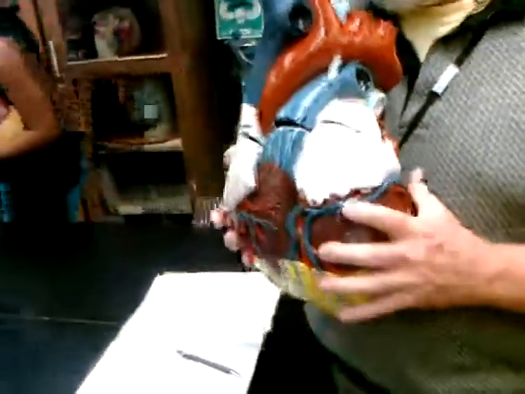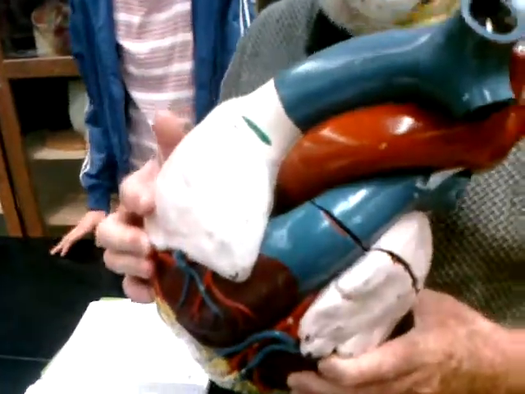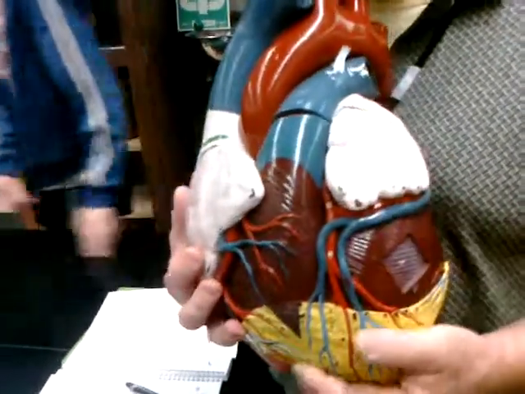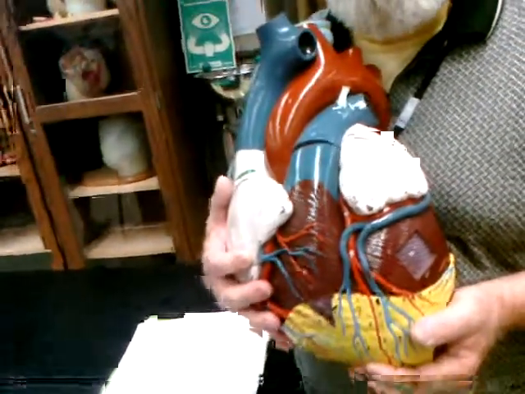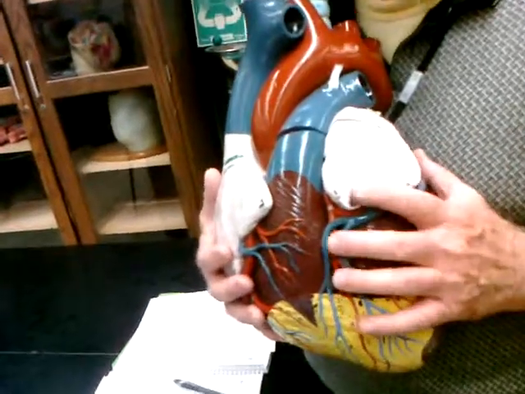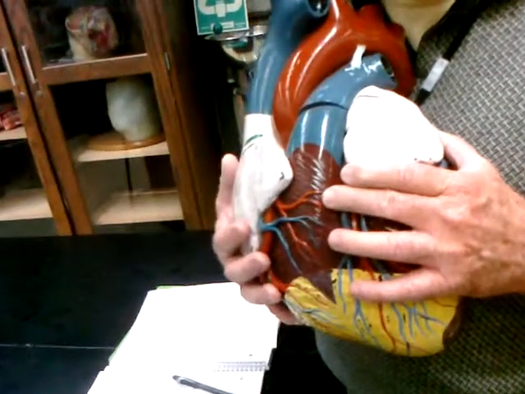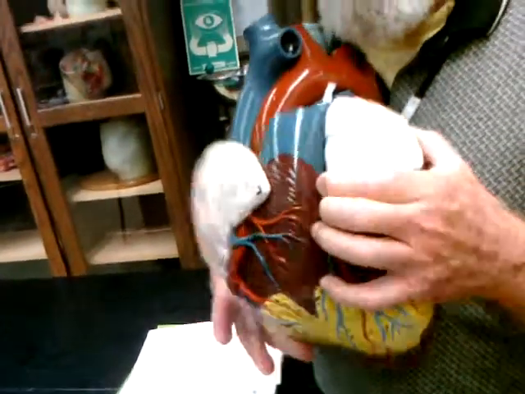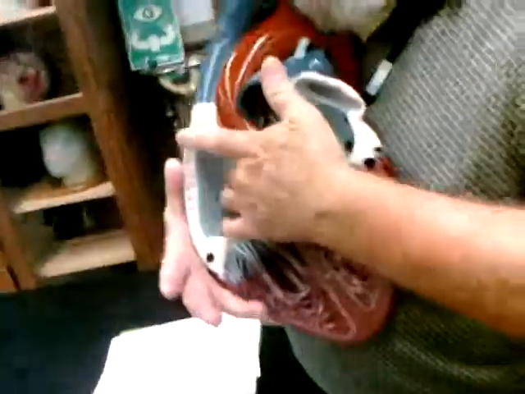First thing you do, hold the heart in anatomical position. And in anatomical position, it's much more like this. Okay? Then you know right and left. You know anterior and posterior. So, we have a right atria, a right ventricle, a left atria, a left ventricle.